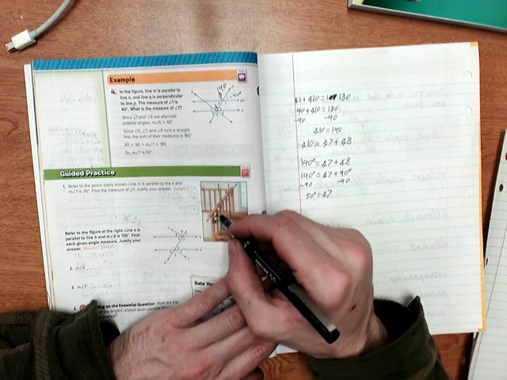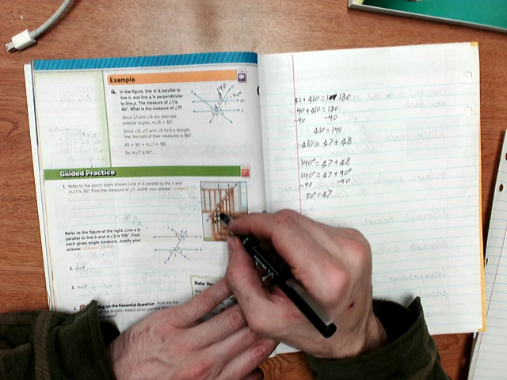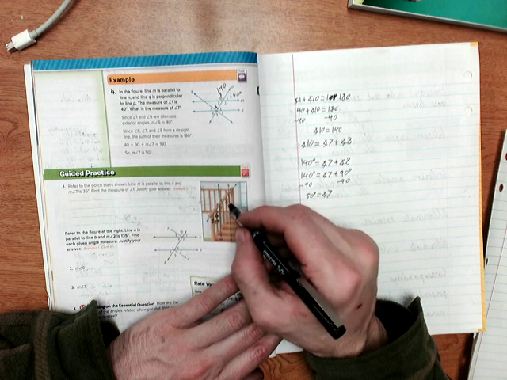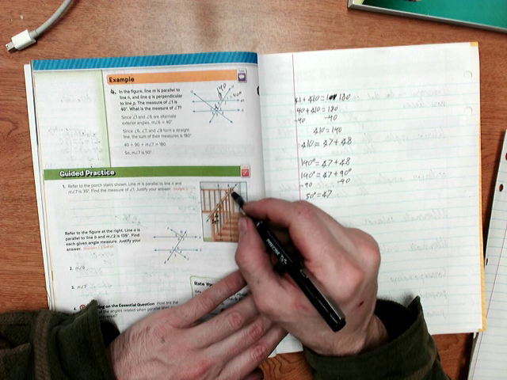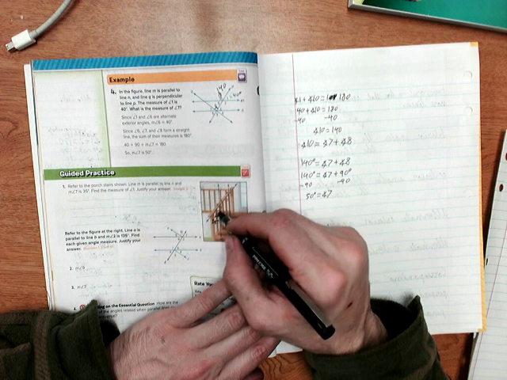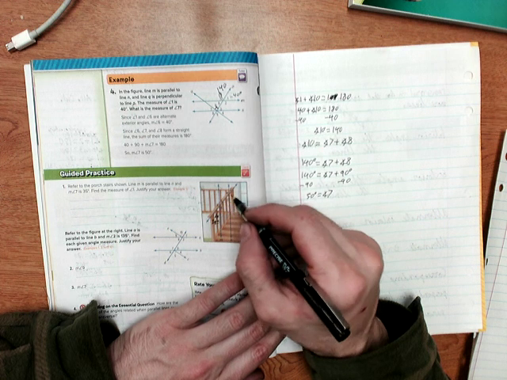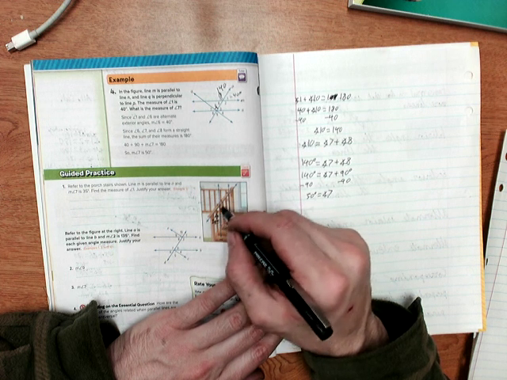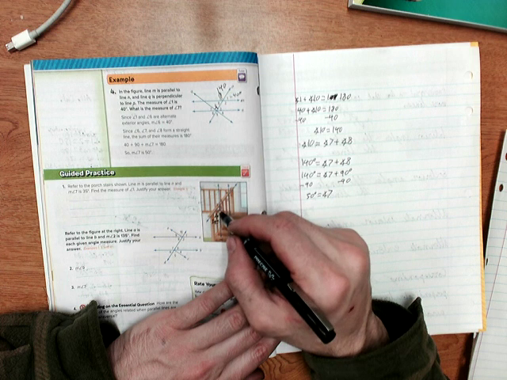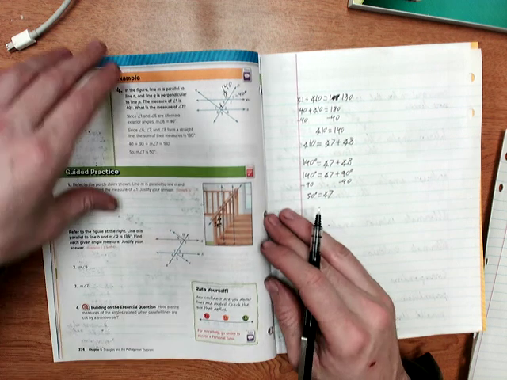Okay, so 7 is equal to 6, 2, and 3, because these are corresponding angles, alternate exterior angles, or an alternate interior angle to that one, and I forget what it's called when they're straight across from each other. Shoot.